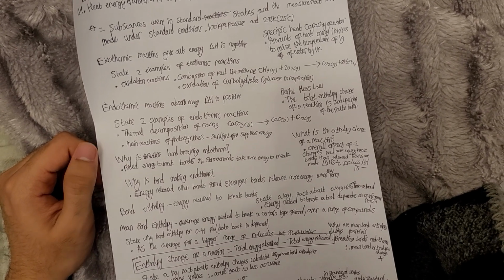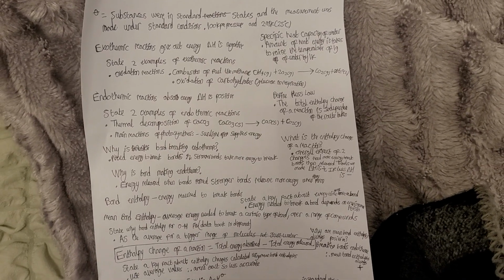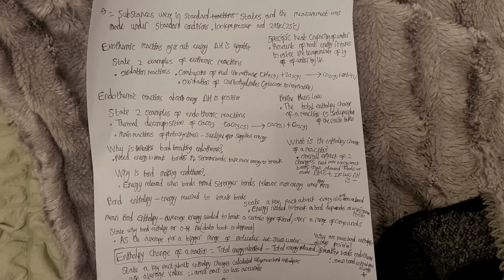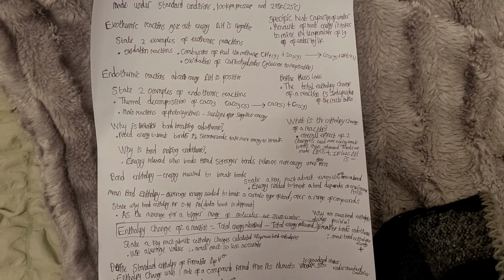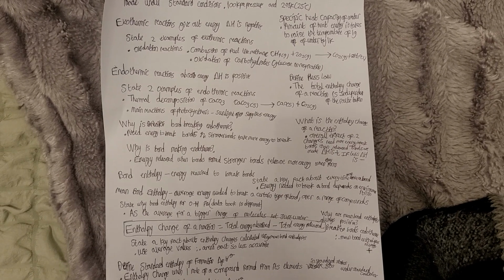Definition of specific heat capacity of water: the amount of heat energy it takes to raise the temperature of 1 gram of water by 1 Kelvin. Why is bond breaking endothermic? We need energy to break bonds. Stronger bonds take more energy to break, therefore bond breaking is endothermic.